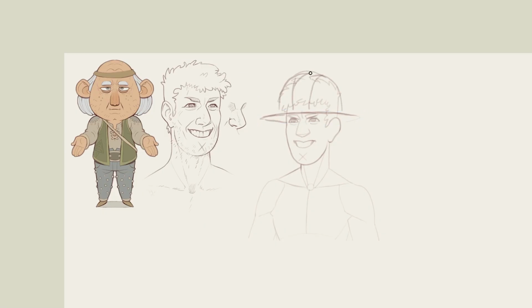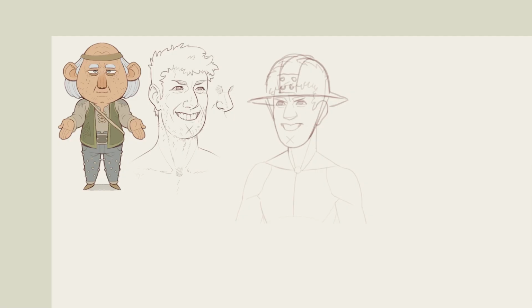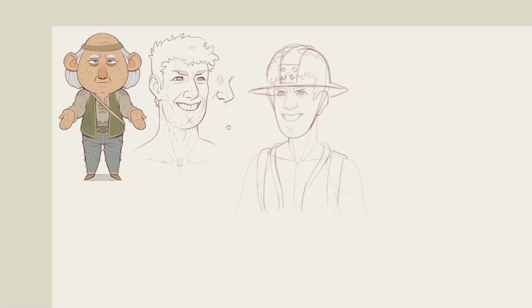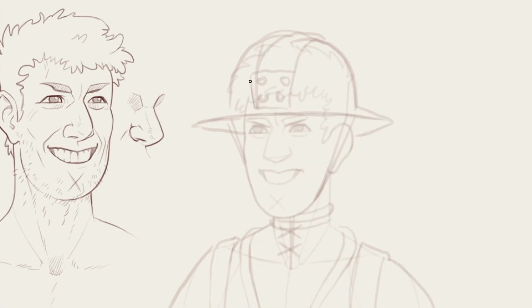Okay, and now we are ready to add some accessories. We're going to give him a helmet. I looked up some medieval helmets and I thought this round one looked interesting to me. I liked that it almost reminds me of a mushroom.